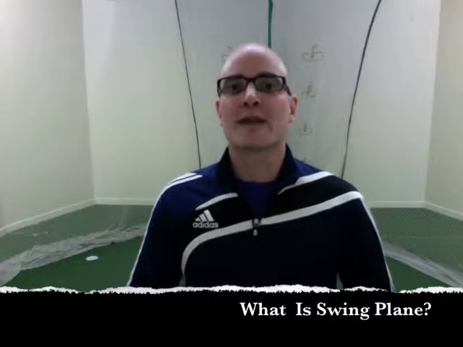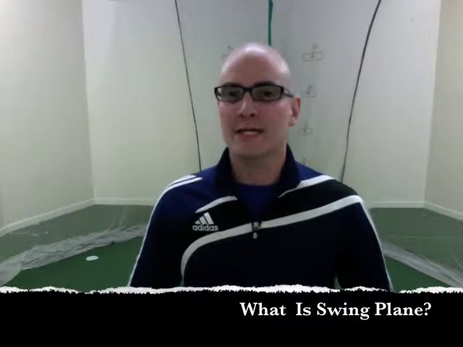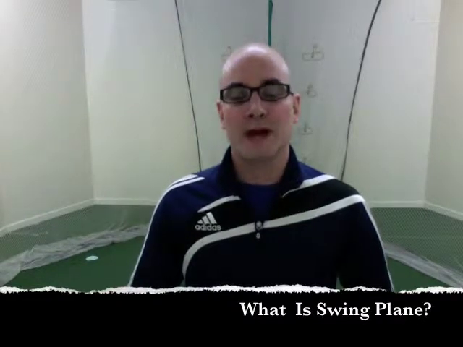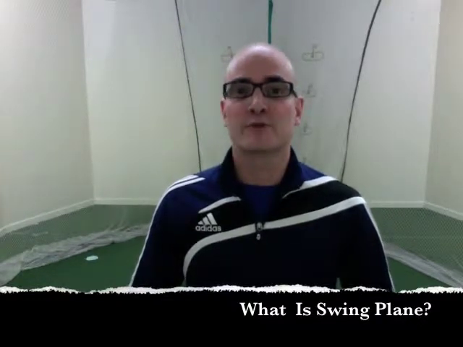So where does the path from the ball come from? How do we get that inside approach that we're looking for? The path of the golf shot comes from our swing plane. Now, there are many definitions of swing plane out there. Again, you ask 10 different instructors and you're going to hear 12 or even 13 different definitions of swing plane.